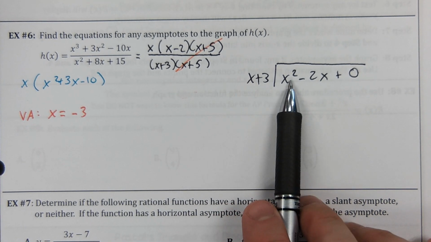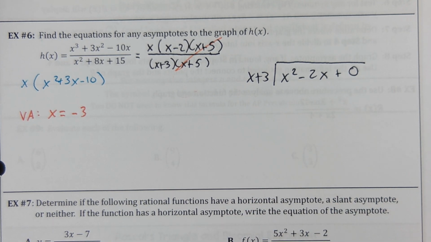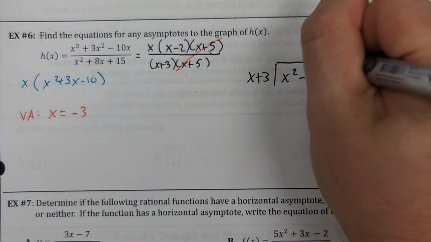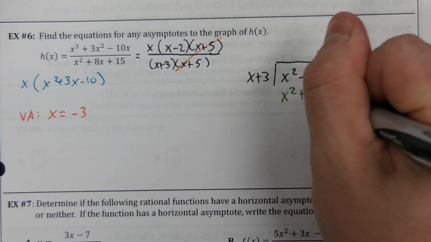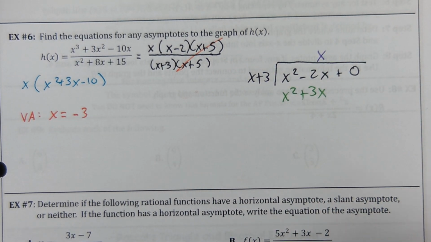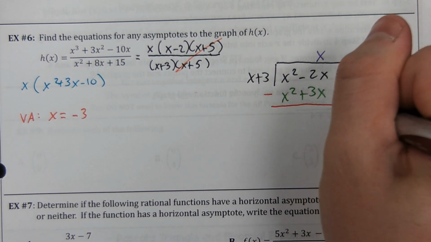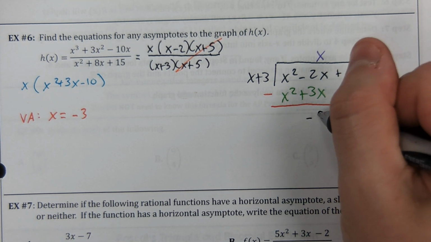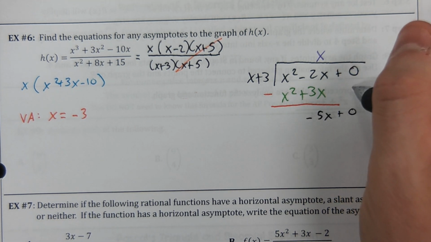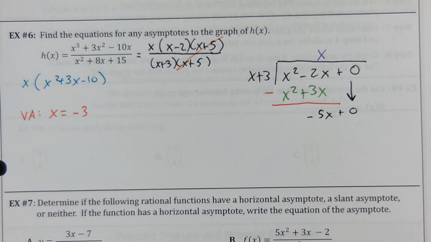I need to make this x become an x squared. What do I need to multiply by? X. Bang. Okay. Take that x, distribute it to the x plus 3. What you're going to get is x squared plus 3x. Subtract straight down. The plus 0 really didn't make all that much of a difference, but I just didn't want anything hanging.